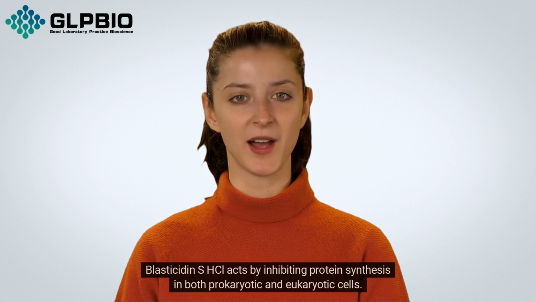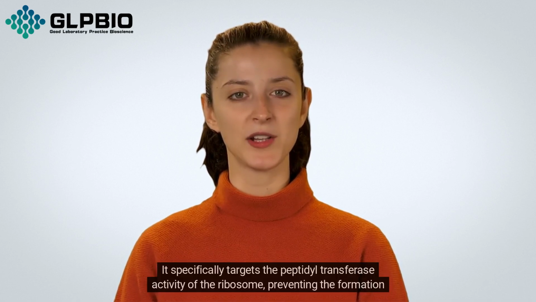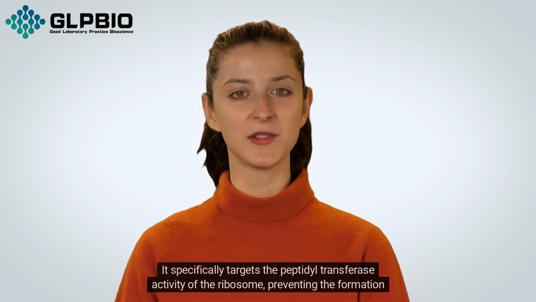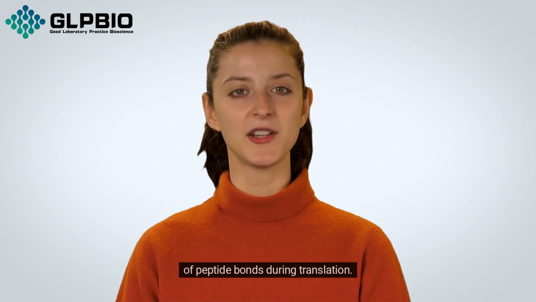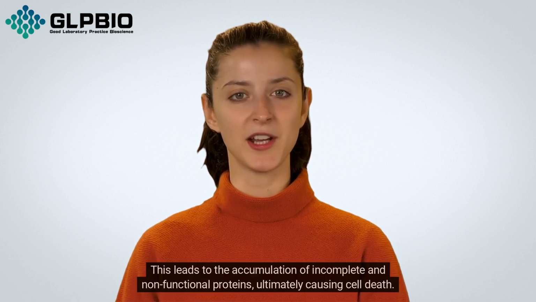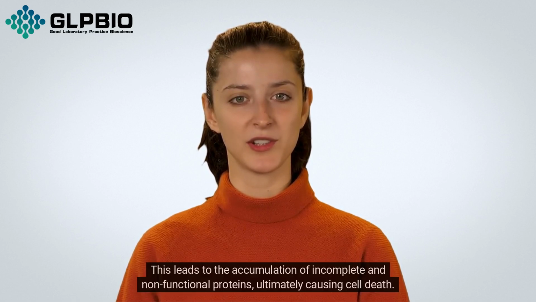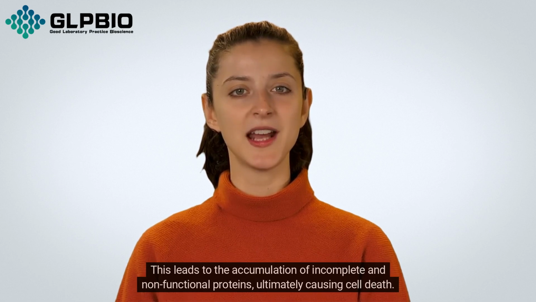Blasticidin S HCl acts by inhibiting protein synthesis in both prokaryotic and eukaryotic cells. It specifically targets the peptidyl transferase activity of the ribosome, preventing the formation of peptide bonds during translation. This leads to the accumulation of incomplete and non-functional proteins, ultimately causing cell death.